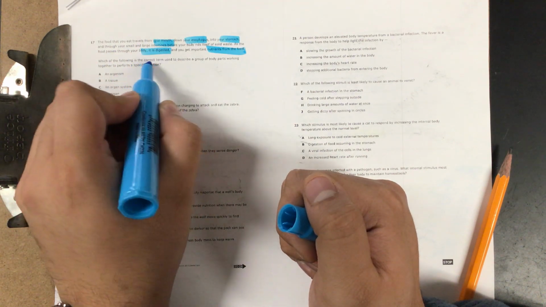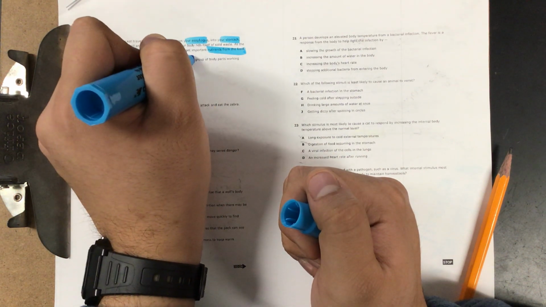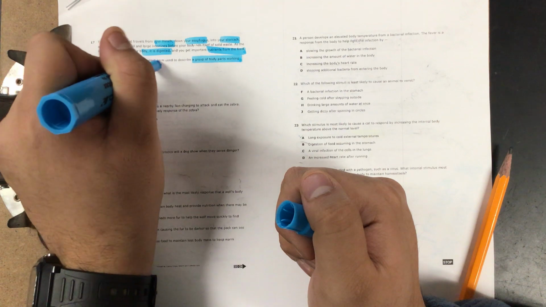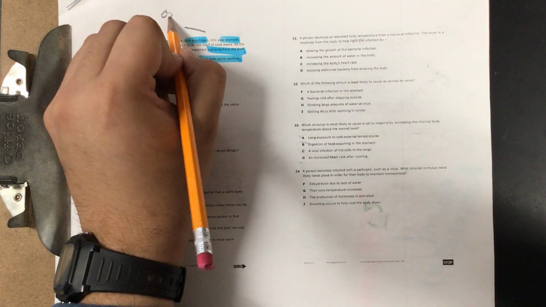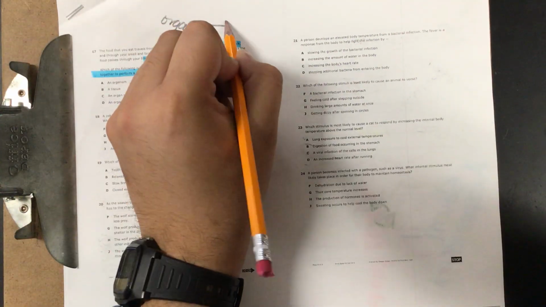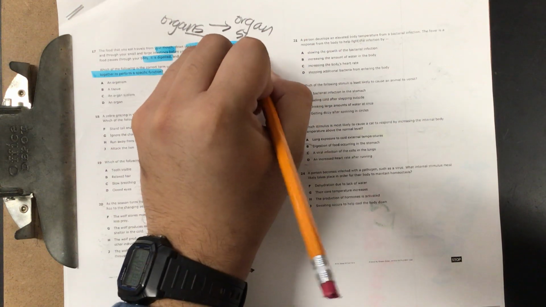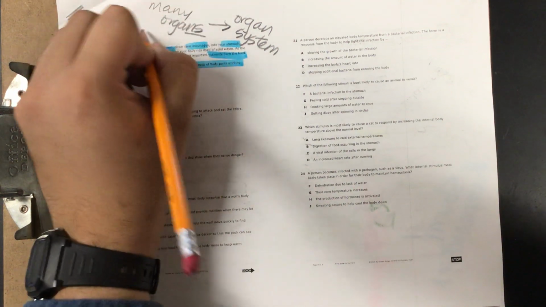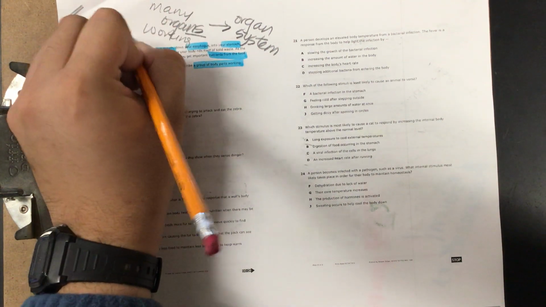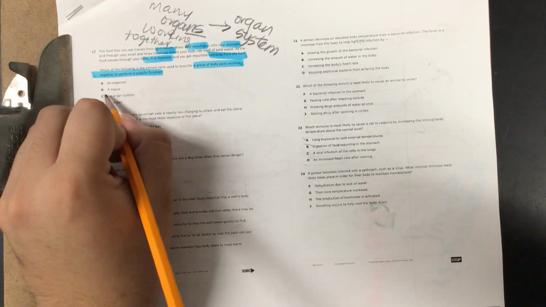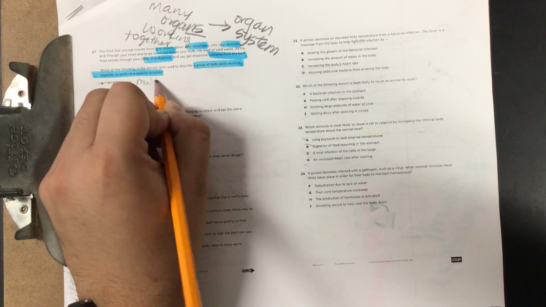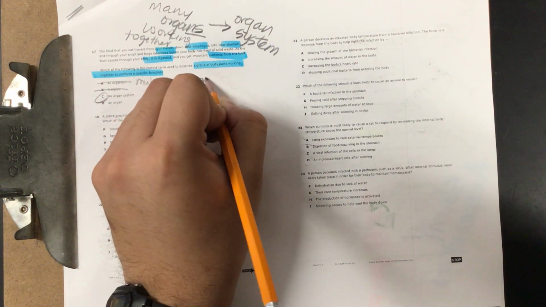Which of the following is the correct term used to describe a group of body parts working together to perform a specific function? They're all working together for a goal. So these all are organs. Working together would be an organ system. Okay? Many organs working together would be organ system, not a tissue, not an organism. This would be multiple organ systems.